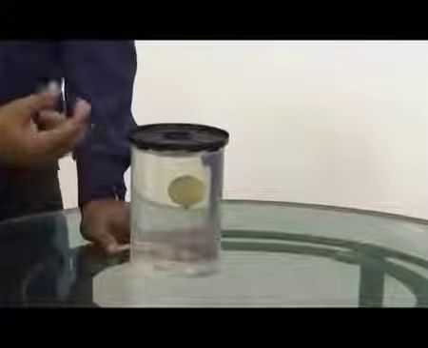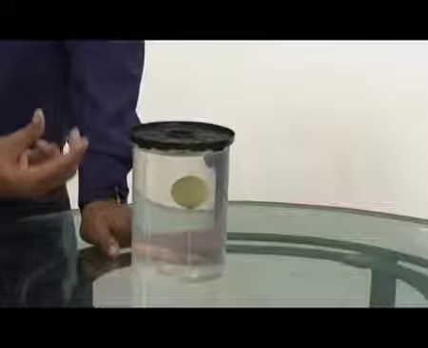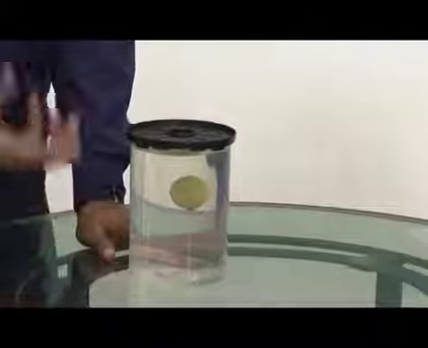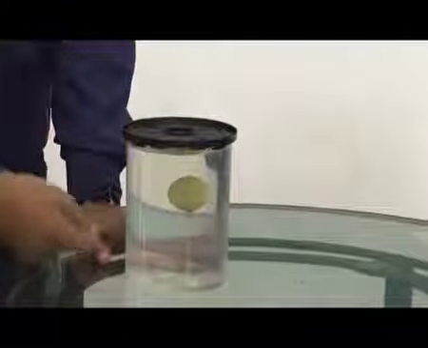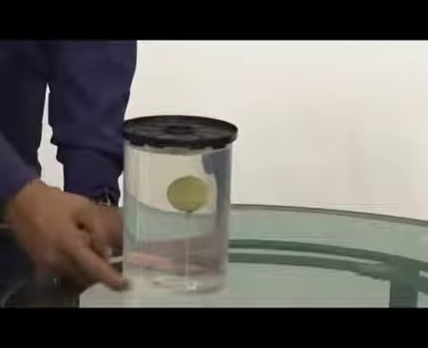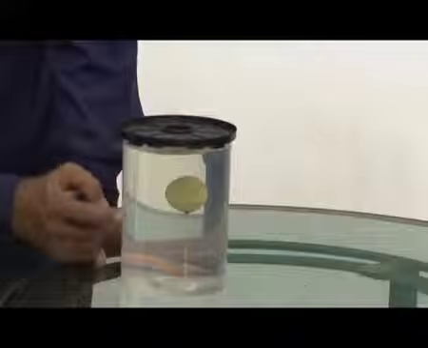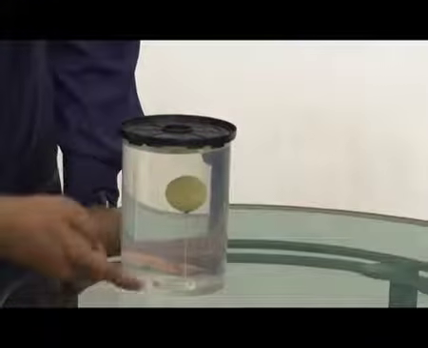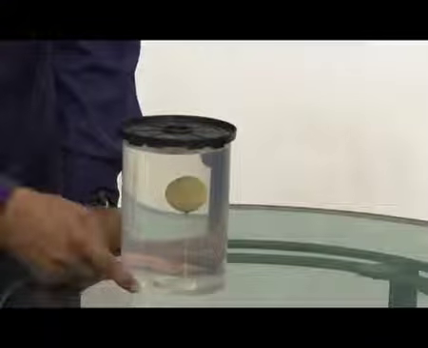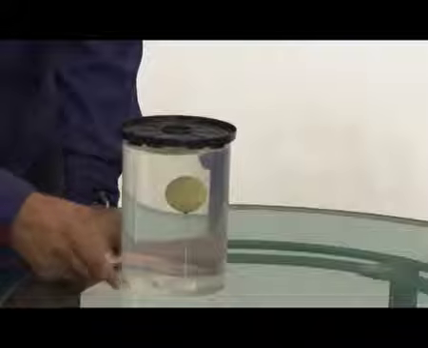This yellow ball is a tennis ball, and it's lighter than water, so it floats in water. Since we have fixed that thread at the bottom, it is just staying at the middle. You can also see the thread, I believe, below this yellow ball.